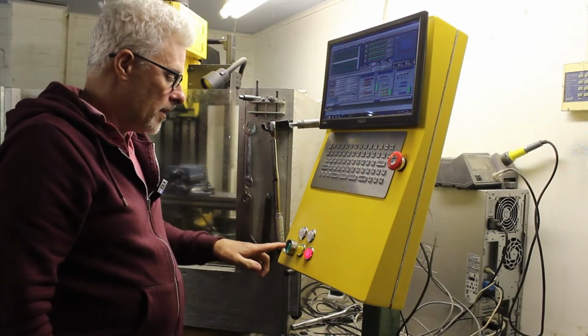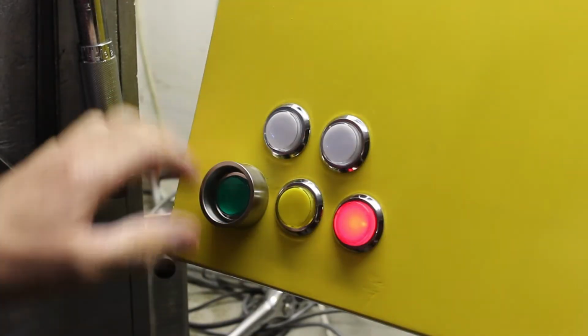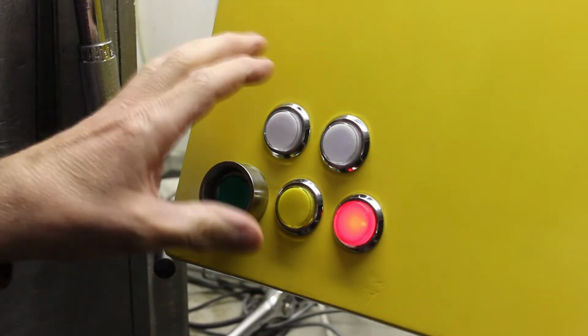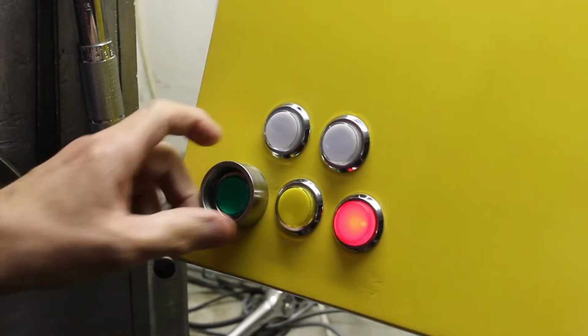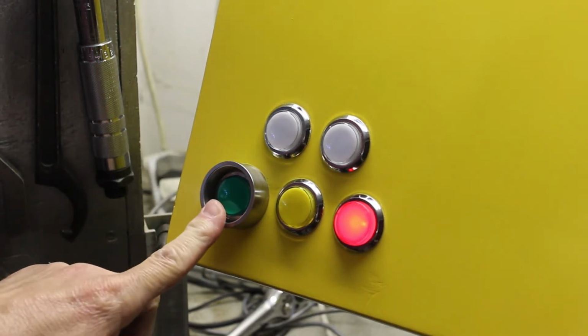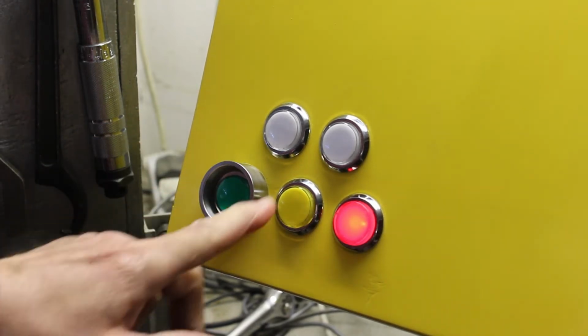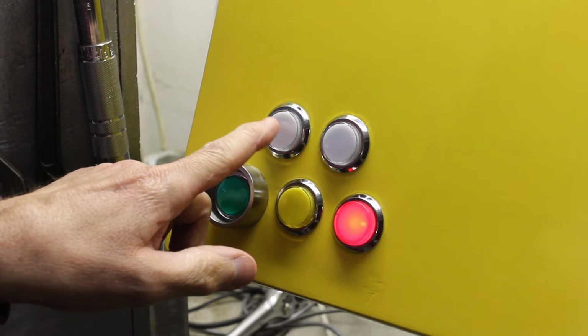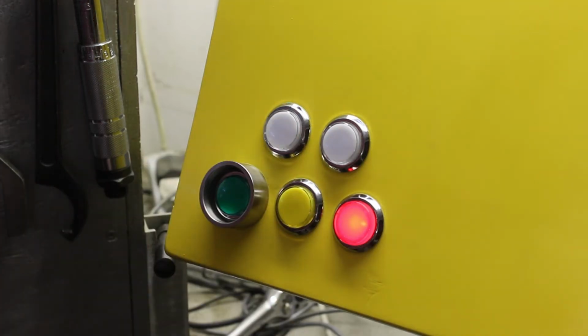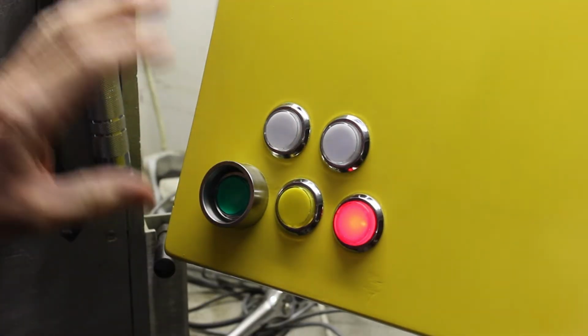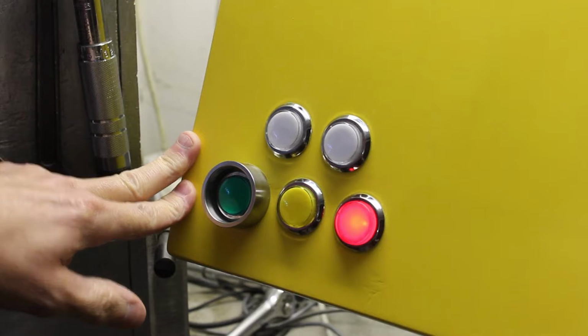Right, here we are. These are the main controls, the first ones I really wanted to get done. So we've got cycle start, with a shroud round it so you can't easily hit it, pause, stop, flood and mist. So let me just explain how they work.